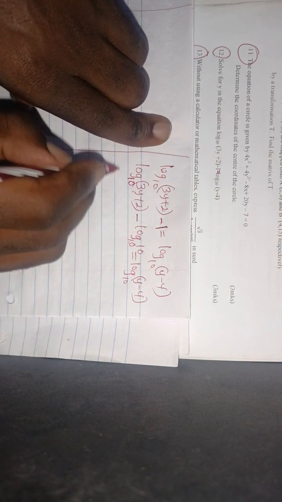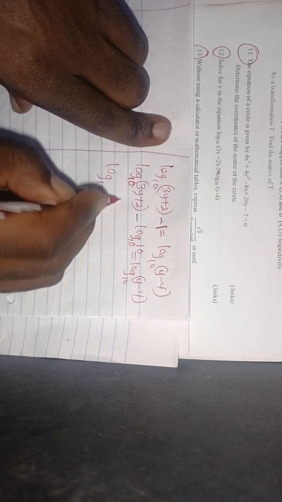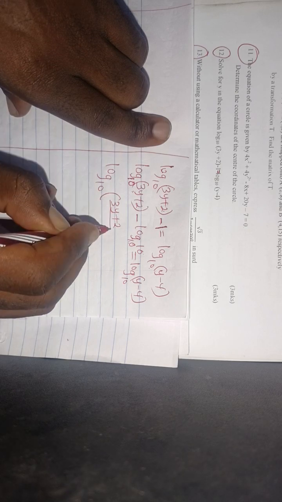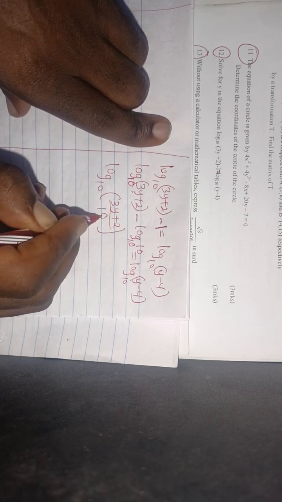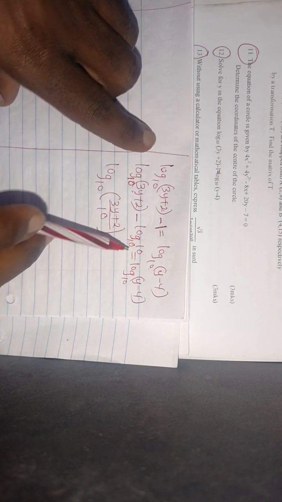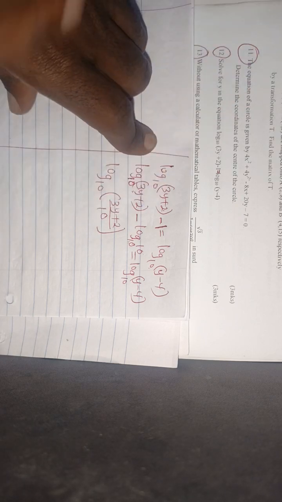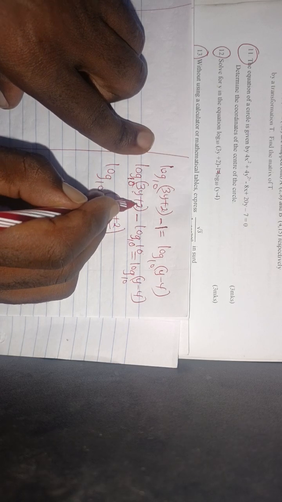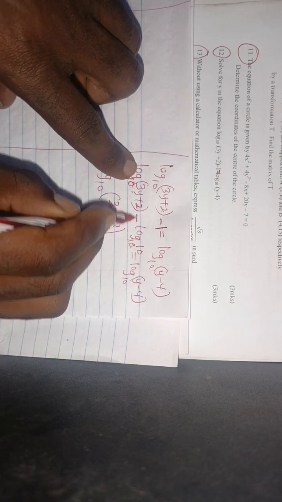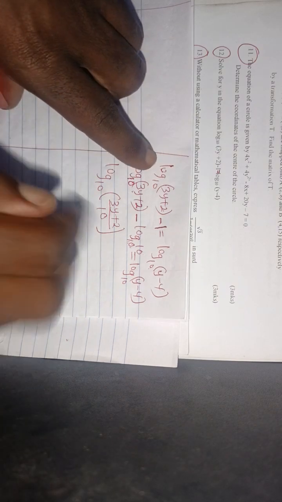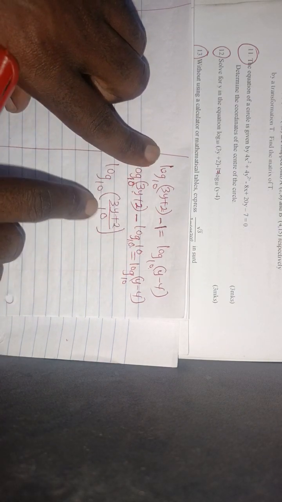Let's combine these two. It will be log to base 10 of 3y plus 2 over 10. Why do I do this? In terms of the laws of logarithms, whenever we have two logarithmic terms with a minus sign between them, we can combine those two by using the division sign.